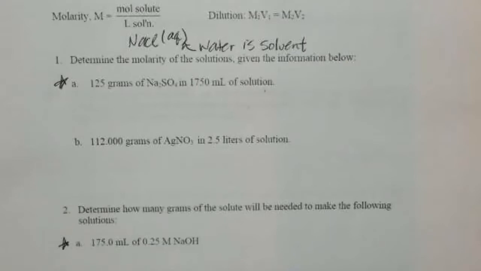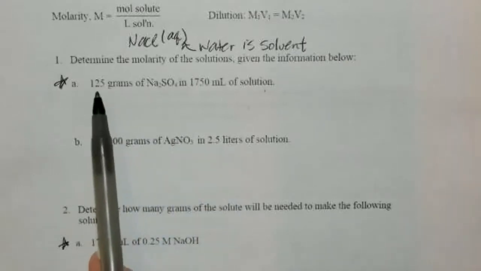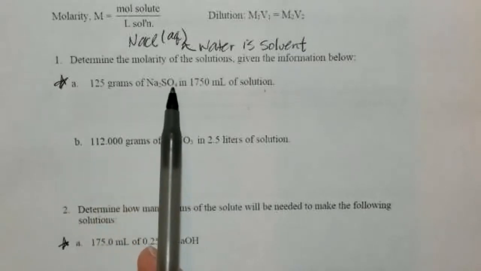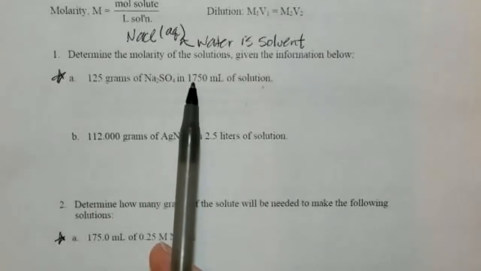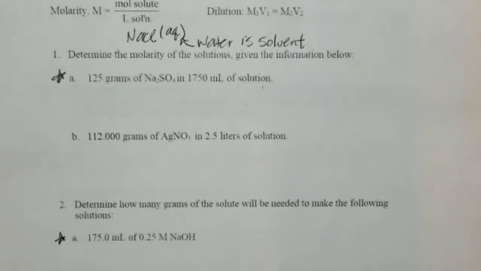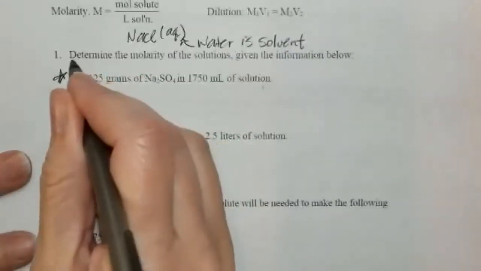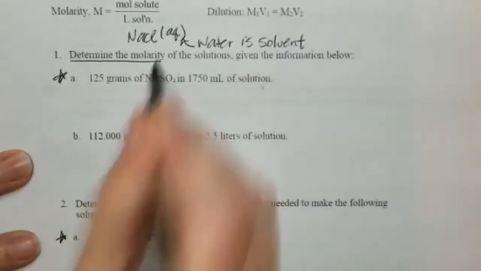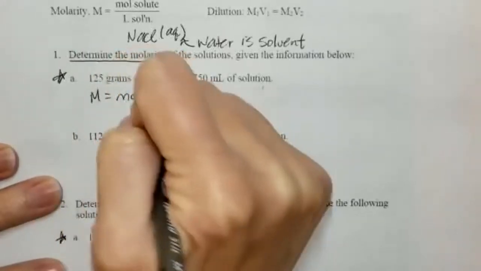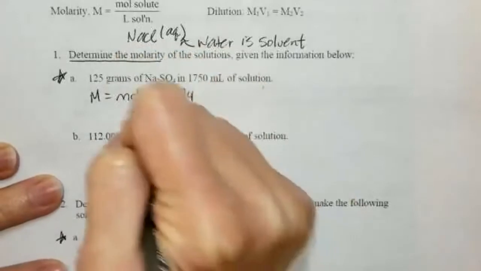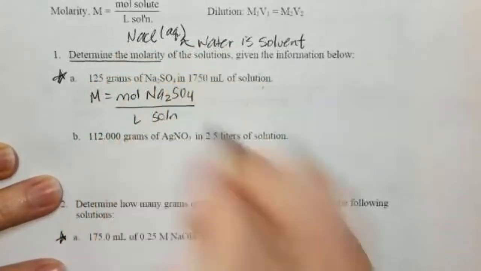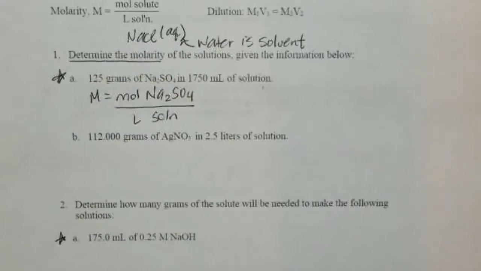The first question says, to find the molarity of the solution, and this solution is made by putting 125 grams of sodium sulfate, Na2SO4, into 1,750 milliliters of solution. And if we're going to be solving for molarity, then what I need to do is think about the formula, right? If I'm trying to solve for molarity, molarity is going to be the moles of the solute, in this case that's the sodium sulfate, per liter of solution, SOLN abbreviation for solution. Now, I don't have moles of sodium sulfate. I have grams, but that's an easy fix. We learned molar mass. That'll help us there.